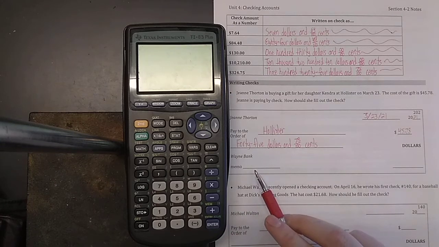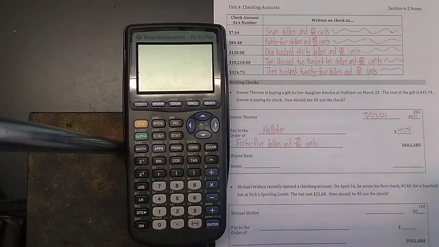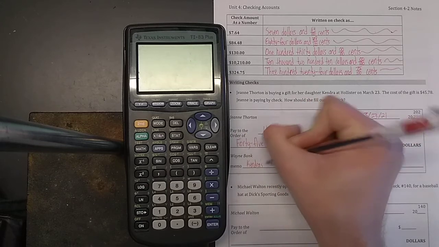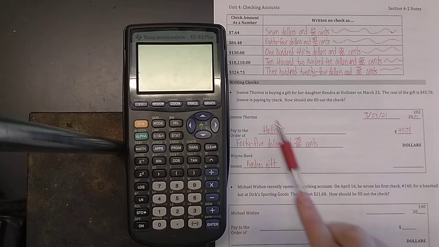The memo is for, let's see, that's what we're going to put for the reason you're writing the check. In this case, it's a gift for Kendra, so I'm just going to write Kendra's gift. One of the nice things about living in this day and age is on your checking account online, if you have an online one, you can actually look at the pictures of the check once they go through the check clearinghouse, and you can remind yourself what that check was for, because the memo will be filled out.